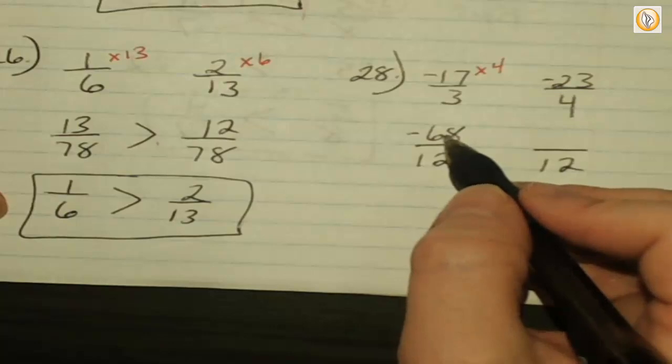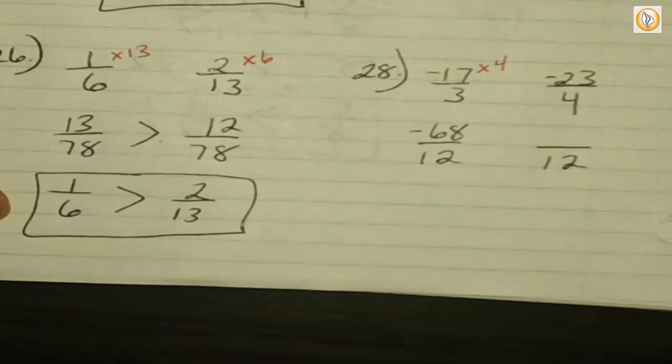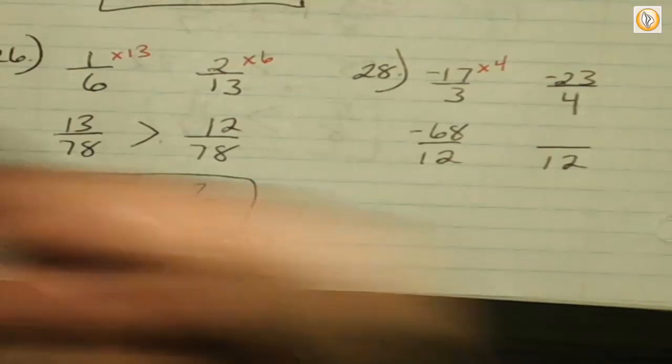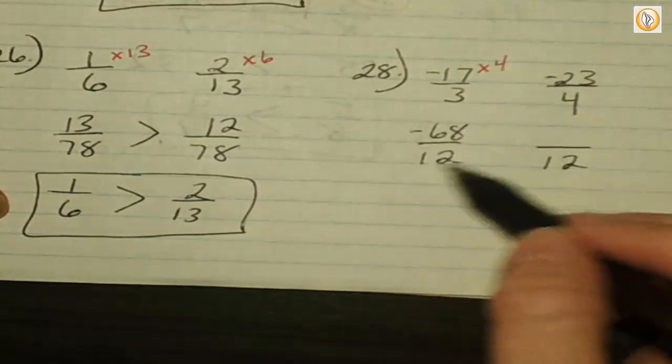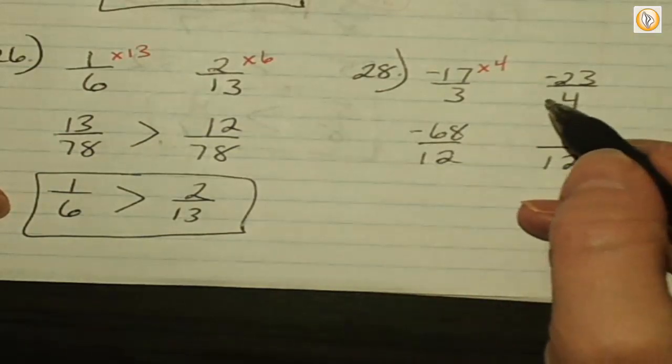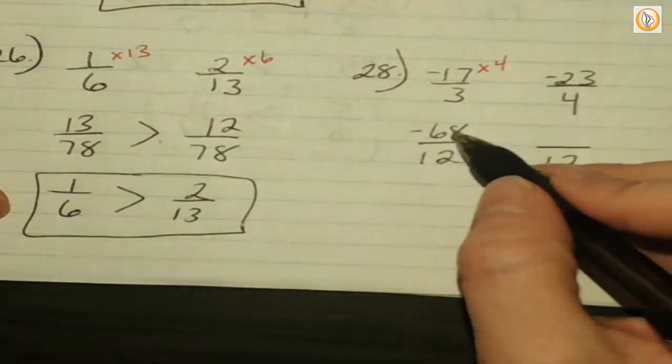I have it all worked out right here from last year, and I was sitting there thinking maybe I did something wrong. Isn't the entire fraction negative? Well, yes, it is right here. Okay, the one number is, but the negative sign tends to follow the numerator.